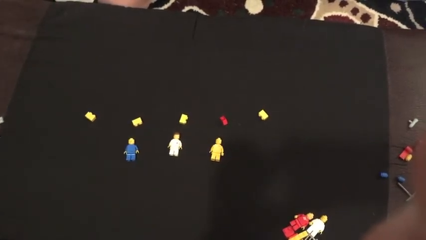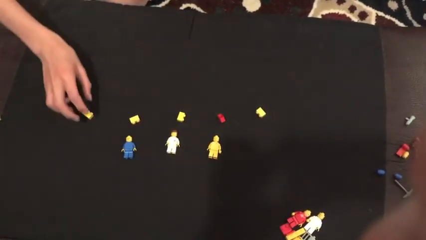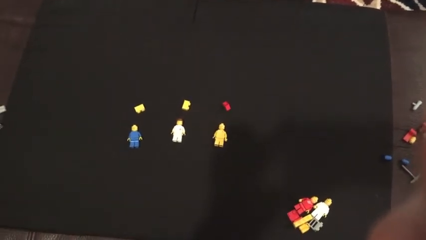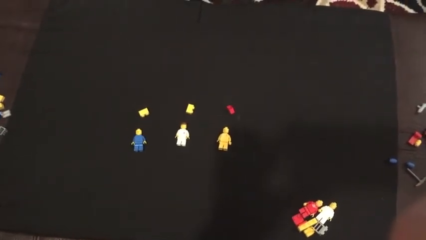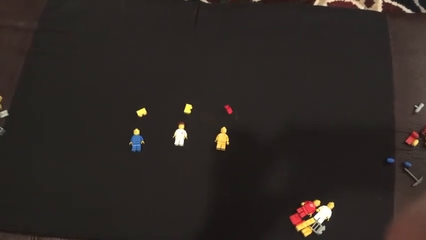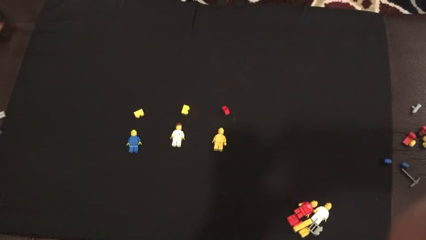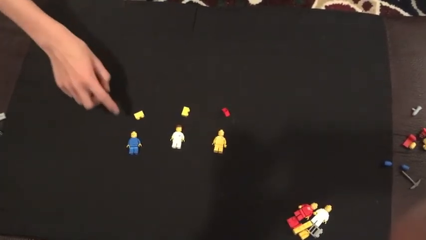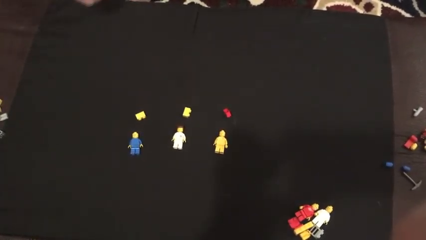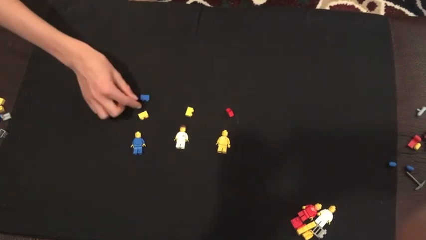Why are you putting chips in the outer nodes? In our prior problem, did we start with chips in the outer nodes? No. So maybe we could try it. We could put the chips on the place where we want to start. Which one are we going to start with? Let's start with the blue guy. So put a chip here.